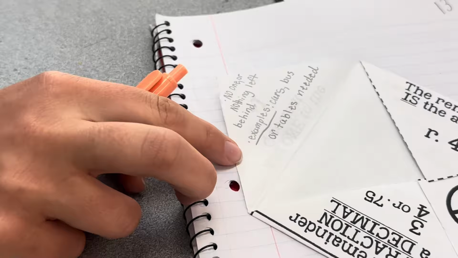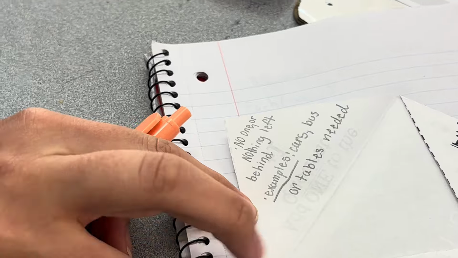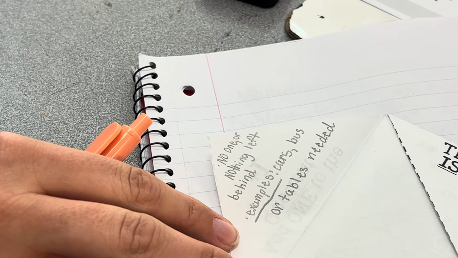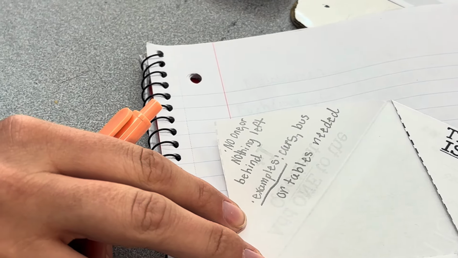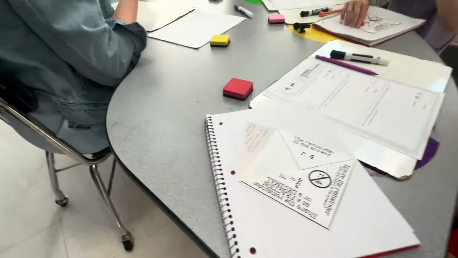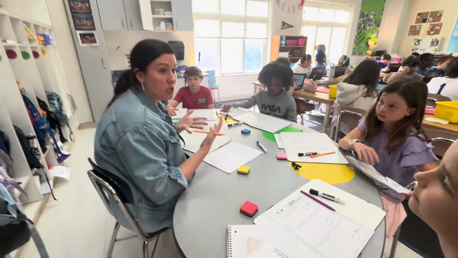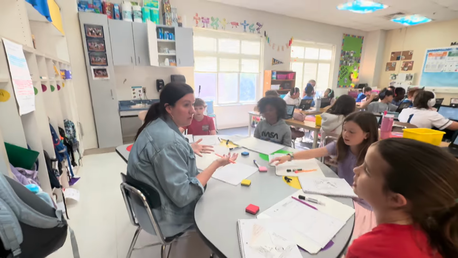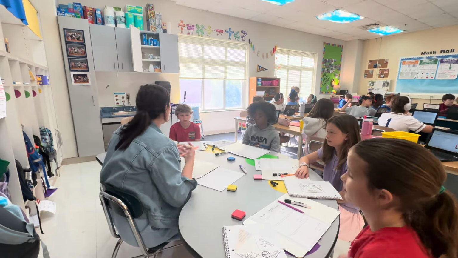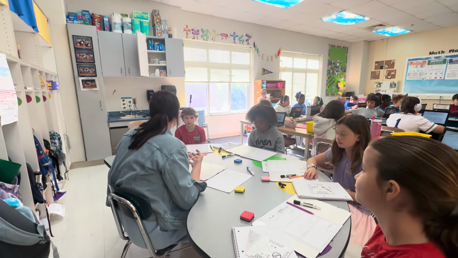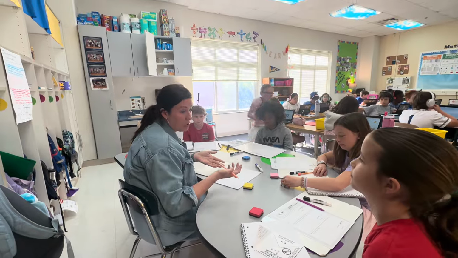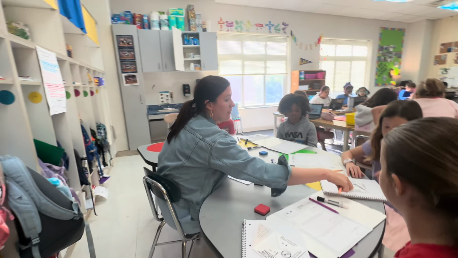No one or nothing left behind. Examples: cars, bus, or tables needed. So remember, the cars, buses, tables needed are just like our keywords that can be in our word problems, right? Those are ones we want to look out for because that may help us decide, oh, I'm adding 1 to the quotient. All right, Ella, I want you to read the remainder as the answer.